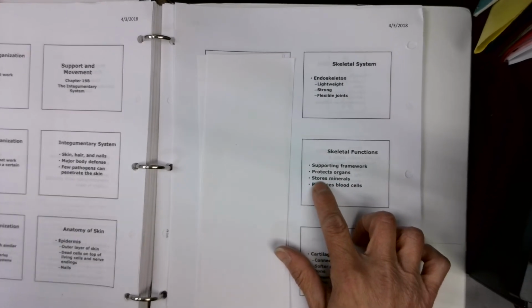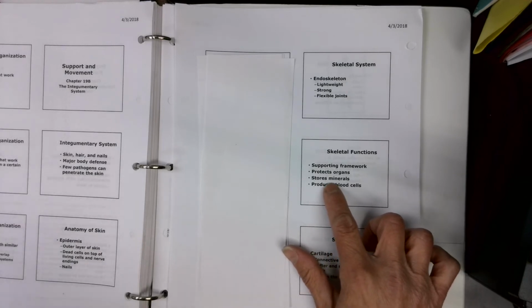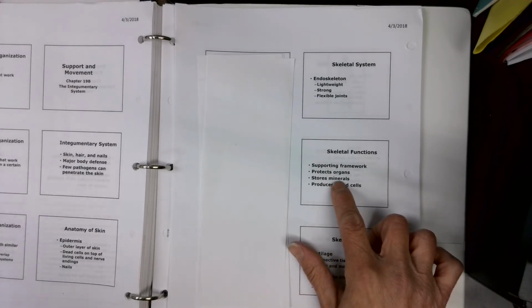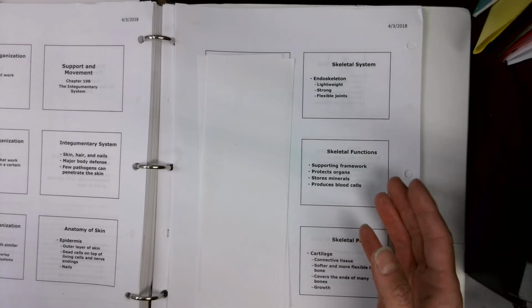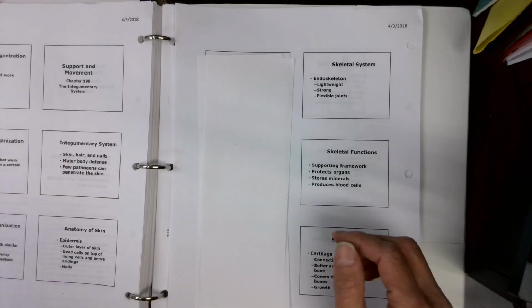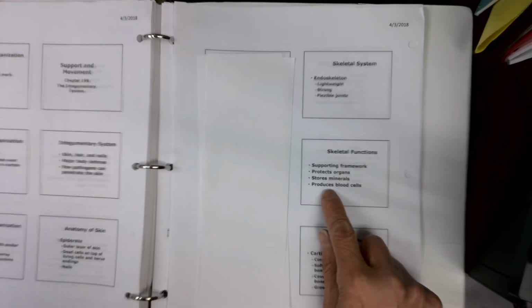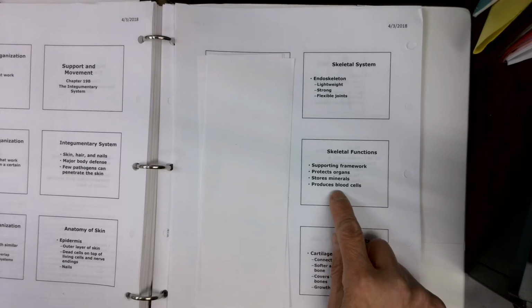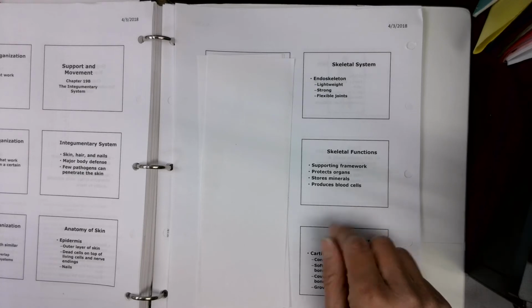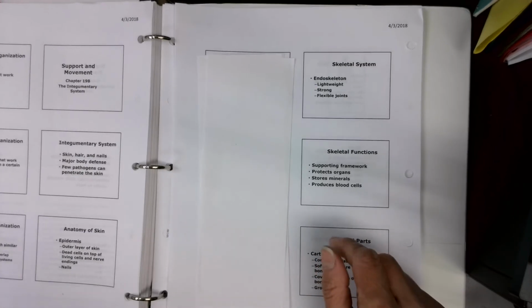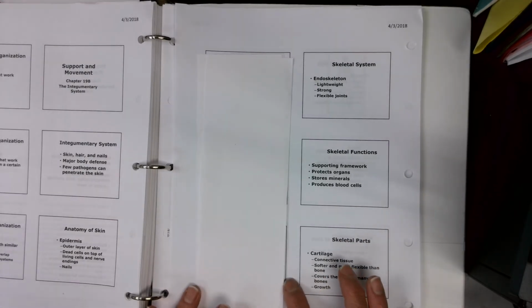The skeleton is also important for us because it's a store for minerals, minerals that we can stockpile and use when we need them. Inside of our skeleton, we have places that actually produce blood cells to replace blood cells that get old and worn out, right?